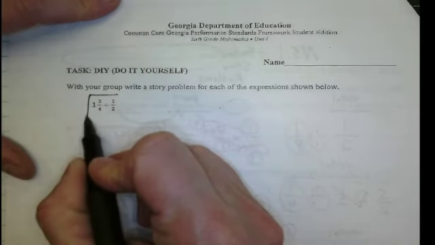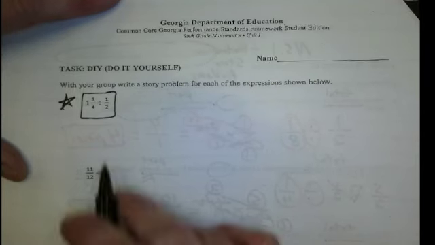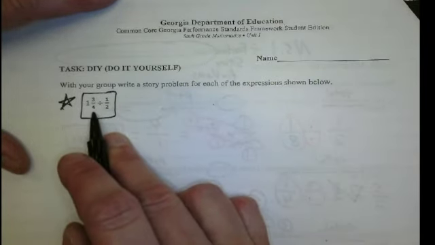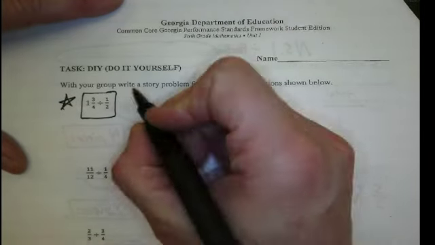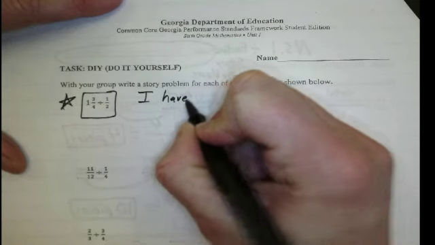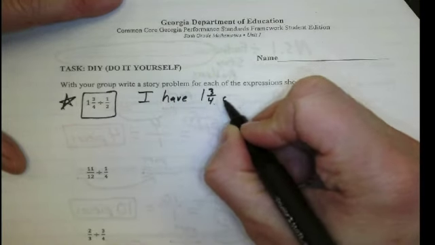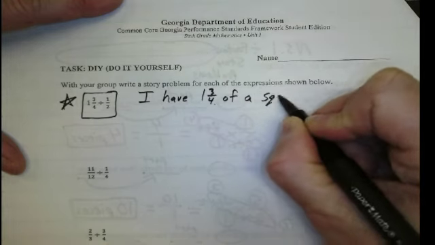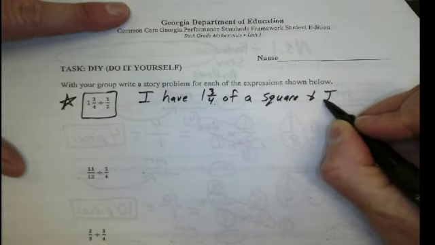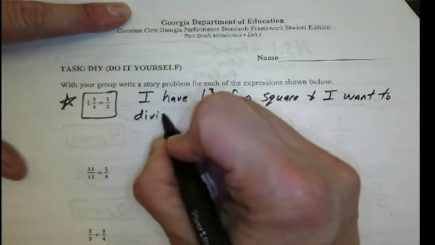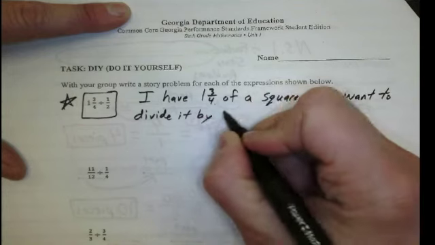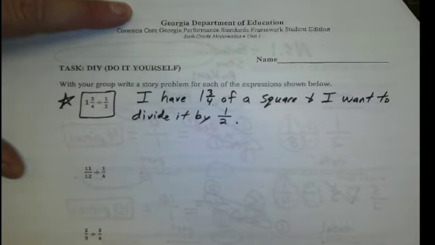I'm going to help you get started. This one right here should be familiar. It is actually in our notes. It is also on your test. So if you're going to write a story problem for 1 and 3/4 divided by 1/2, you can flip back and forth to see what we wrote on the other side. The other side always started with I have 1 3/4 of a square, and I want to divide it by 1/2, period.